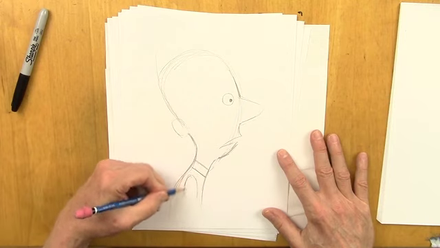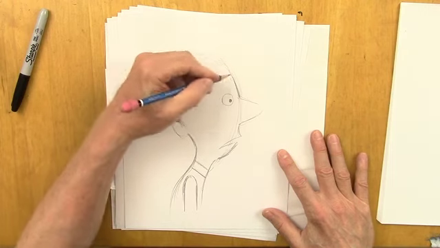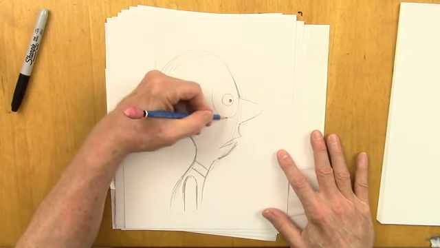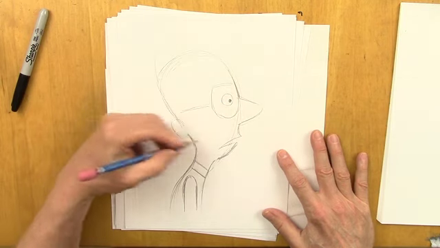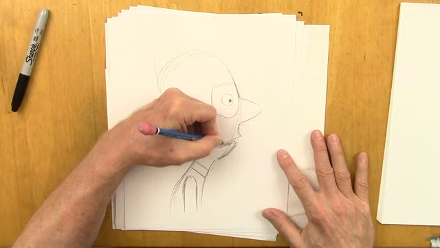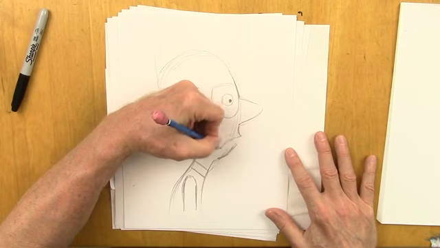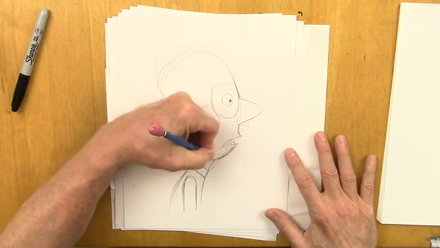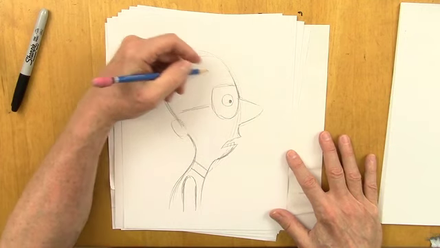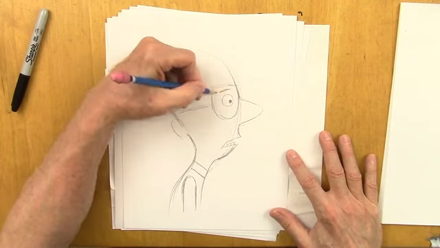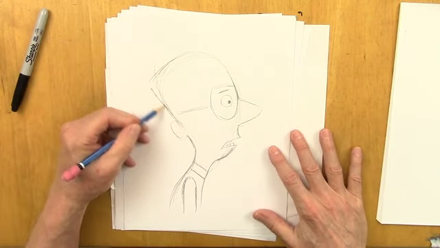Here is the slouching shoulder. And I will give him some glasses. I'll give a few teeth on this guy. Like that. A little eyebrow. And let's add a little more hair here in the back. Build out the back a little bit.